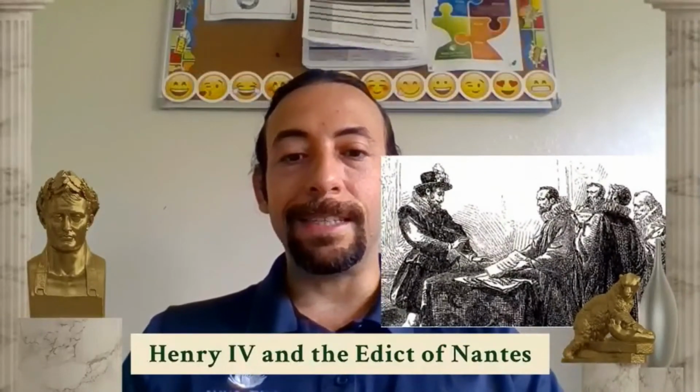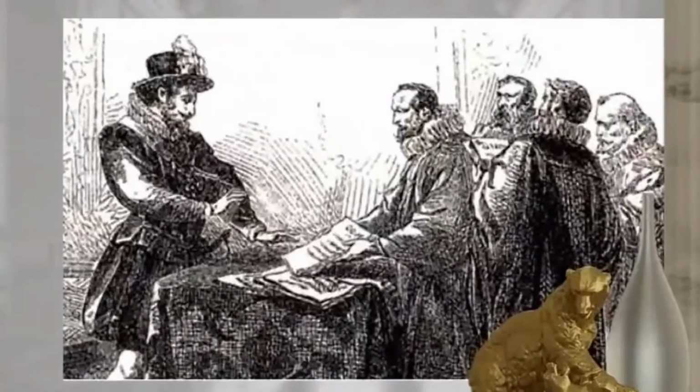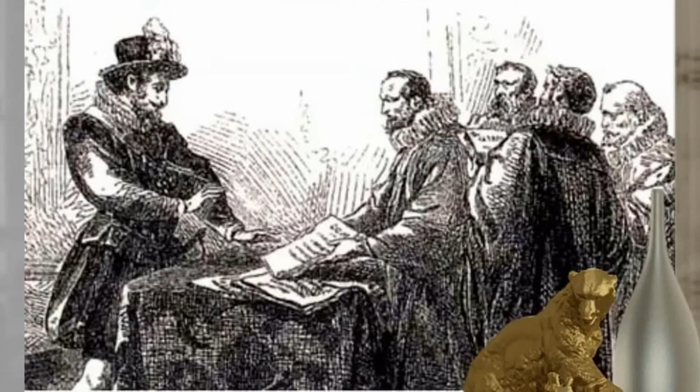Henry IV and the Edict of Nantes. When Henry IV was crowned king in 1594, the fighting in France finally came to an end. To solve the religious problem, Henry IV issued the Edict of Nantes in 1598. The edict recognized Catholicism as the official religion of France. It also gave the Huguenots the right to worship and to enjoy all political privileges, such as holding public offices. This edict appeased both Catholics and Huguenots.